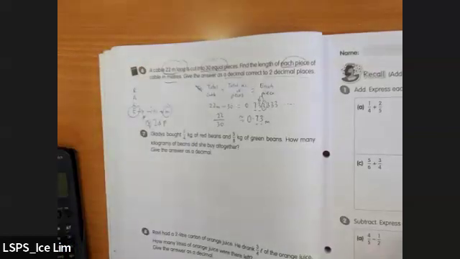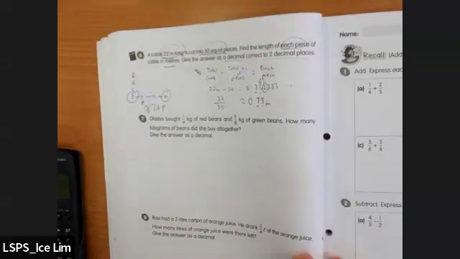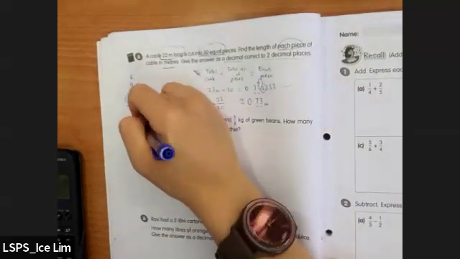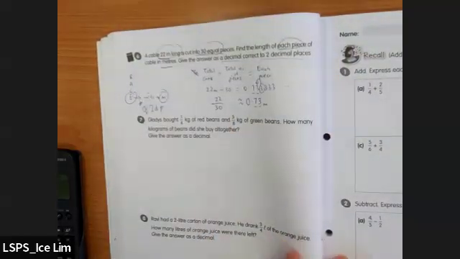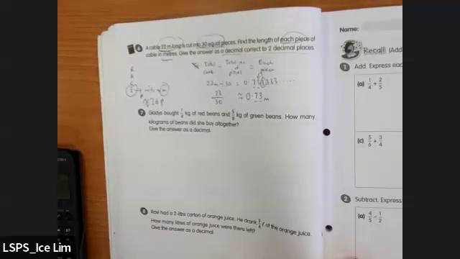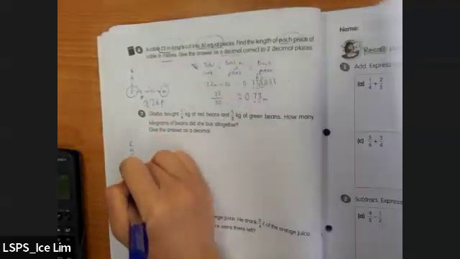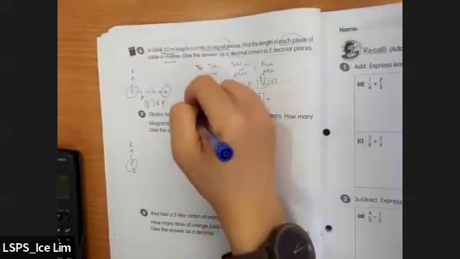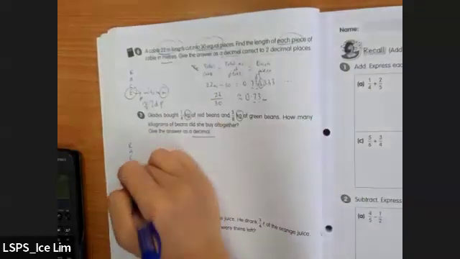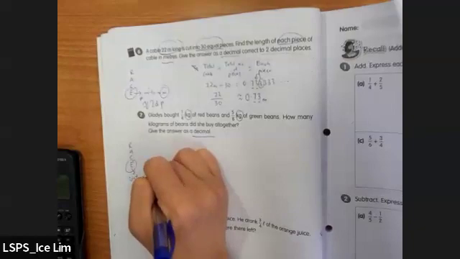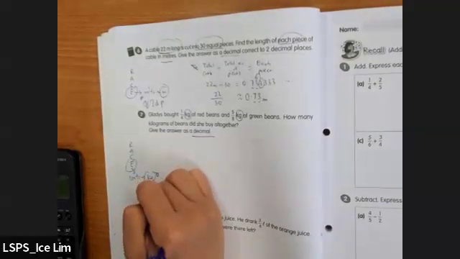Is it okay? Okay, the next one. The next one is not a calculator question, so you cannot use the calculator. However, it has units that I need to pay attention to, that is kilograms. And then the answer requires it to be in decimals.